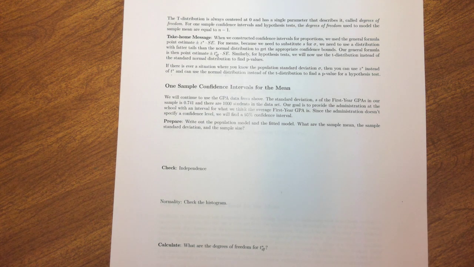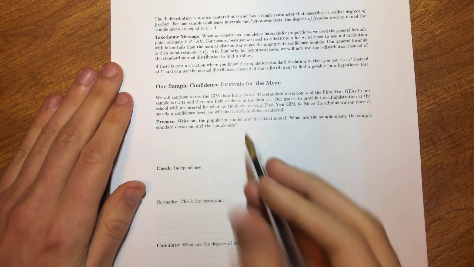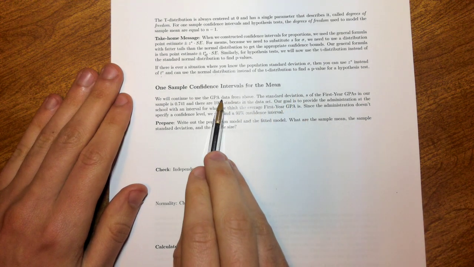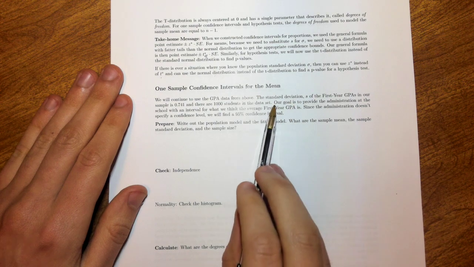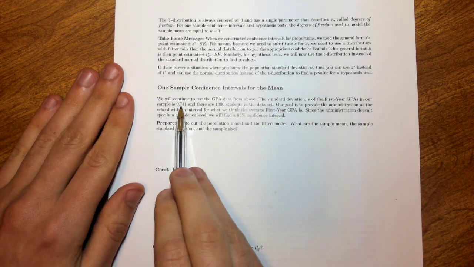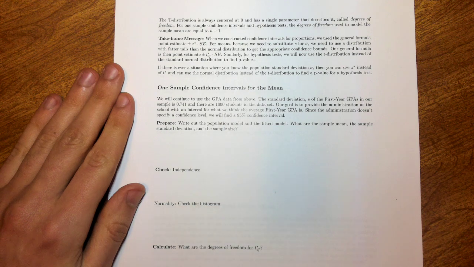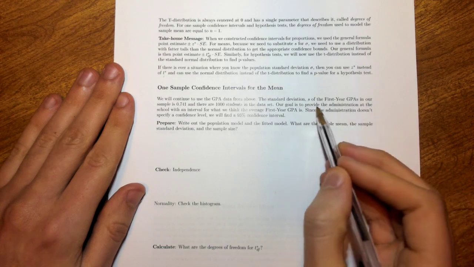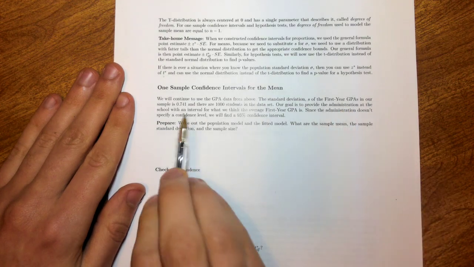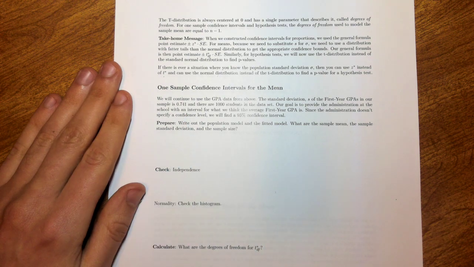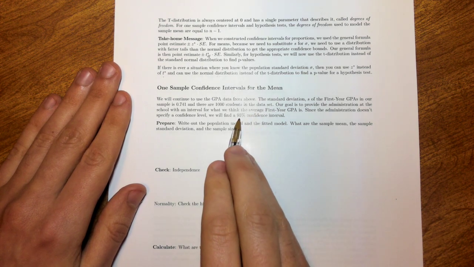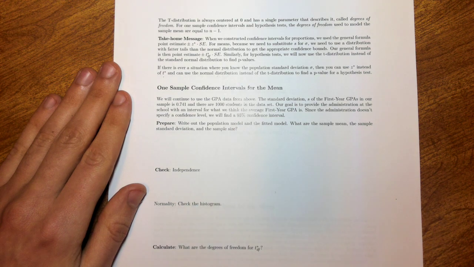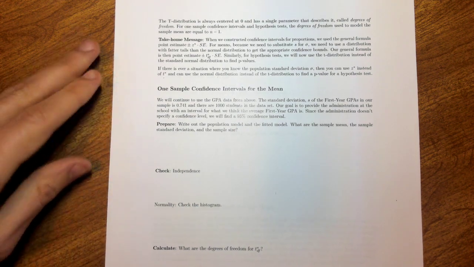So I'm jumping over now to page 6 of this packet, which is where we left off. We're going to continue to use this GPA data. Given here in the problem description are the sample standard deviation and how many students there are in the data set. Suppose the administration has a goal to find out what a reasonable range is for the average first year GPA at this school. To answer the administration's question, we're going to find a 95% confidence interval for the mean.